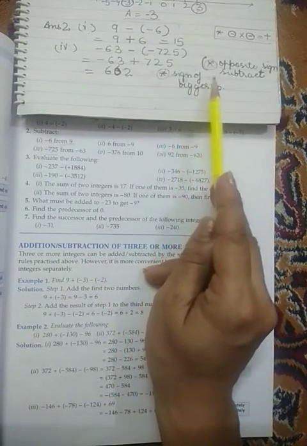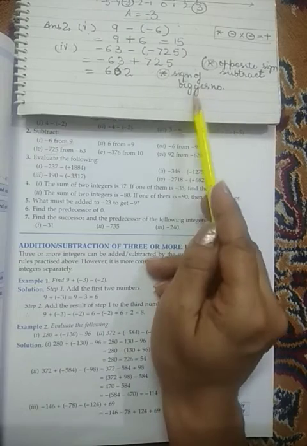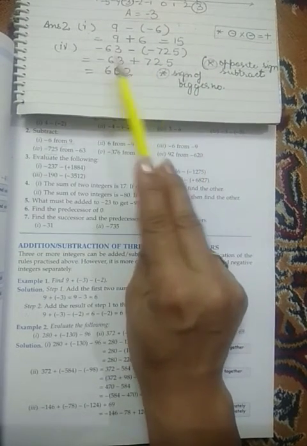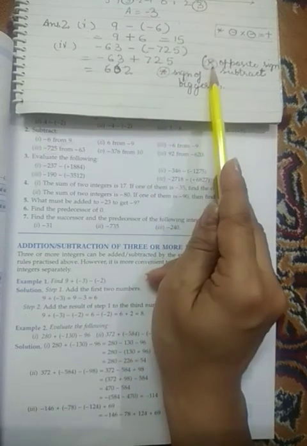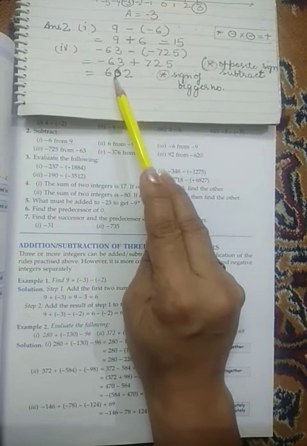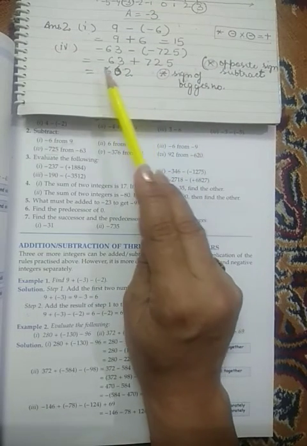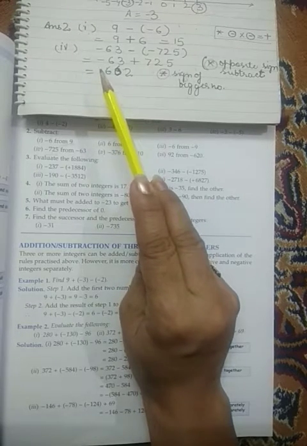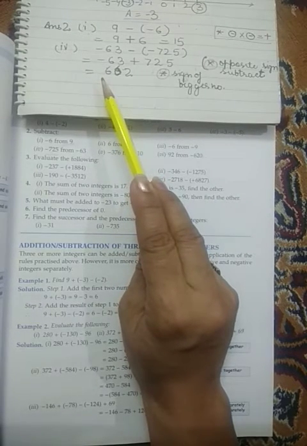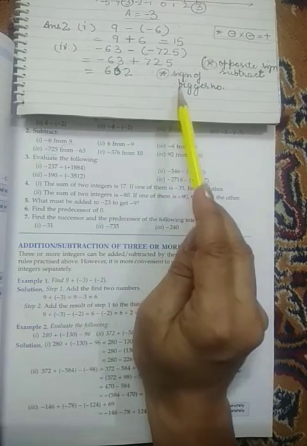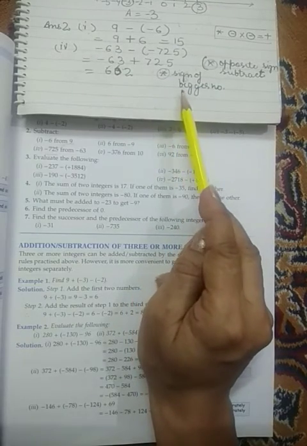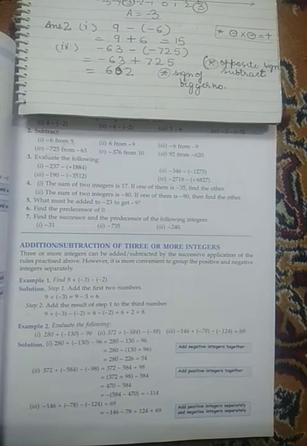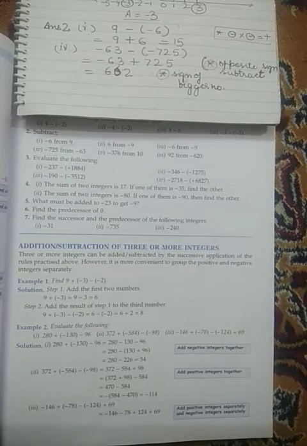See children, here I am writing hints also for you. At this step, we have to think that opposite signs are there, so subtraction will happen. At this step, we have to think about the sign, whether I am writing the sign correctly or not. If you want to decide the sign, who will suggest it to me? The bigger number is going to help me. Yes? And this is how you should solve your question. Now let us move on to the next question.